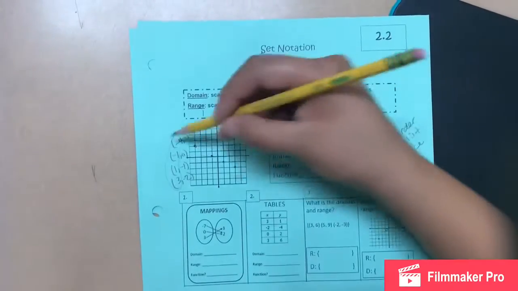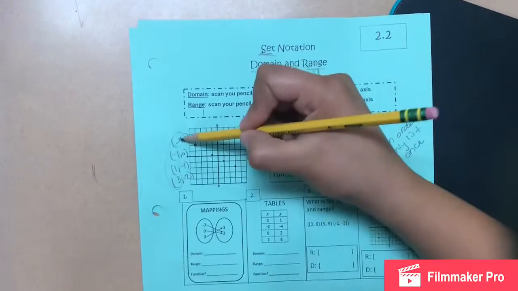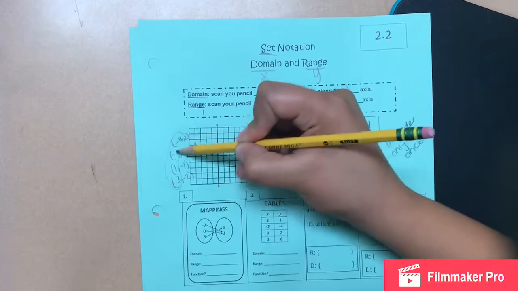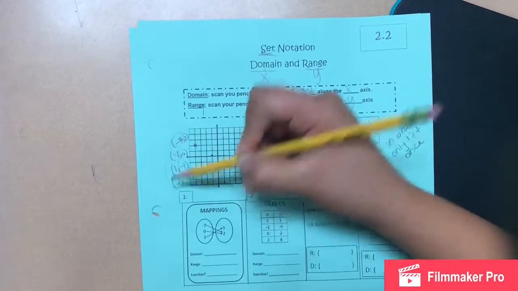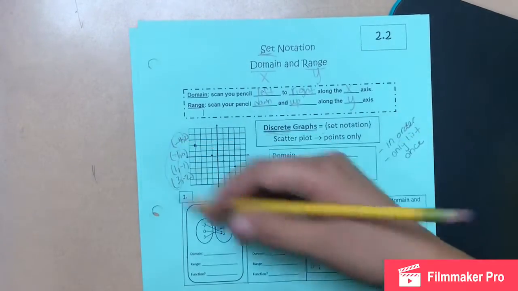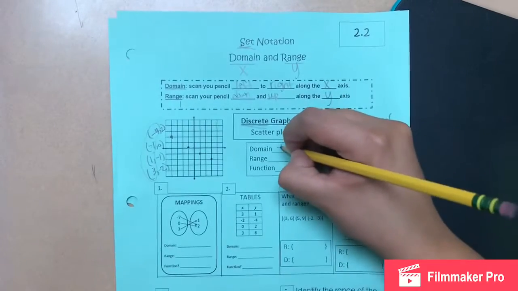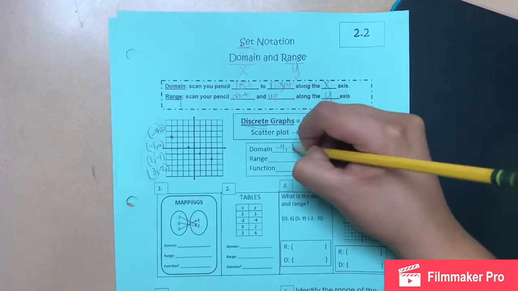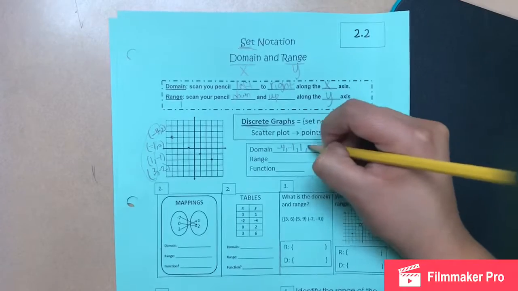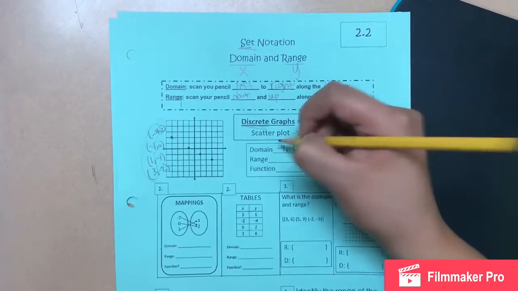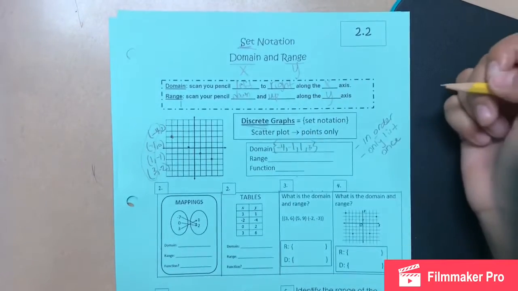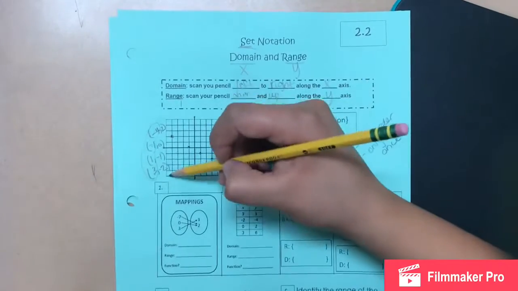So the domain of this set of values: I look at my x values only. That's -4, -1, 1, and 3. I'm going to put them in order, which they technically already are. So I have -4, comma, -1, comma, 1, and 3. These are my x values. That's my domain.